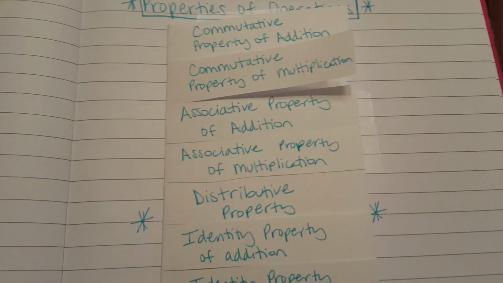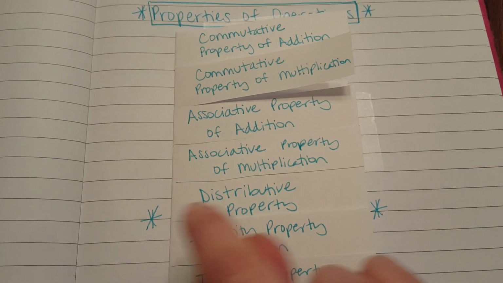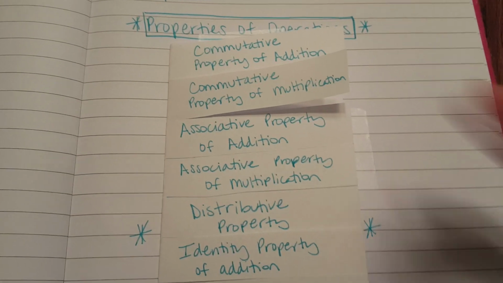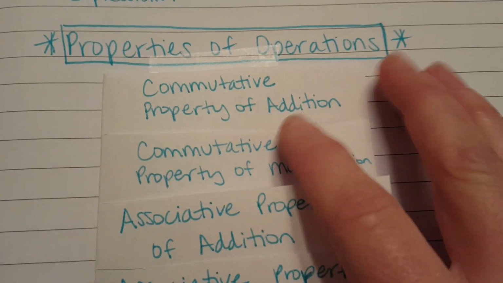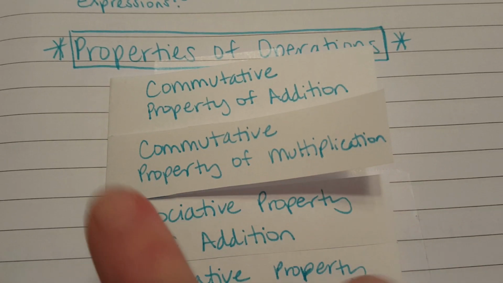We're not going to spend a whole lot of time on most of these today. The one we're going to focus on in this lesson is the one right here that has the star with it, the distributive property. But we're going to use the other ones in the next lesson. So click pause if you need to so you can make that foldable. It does need to be taped into your notes.